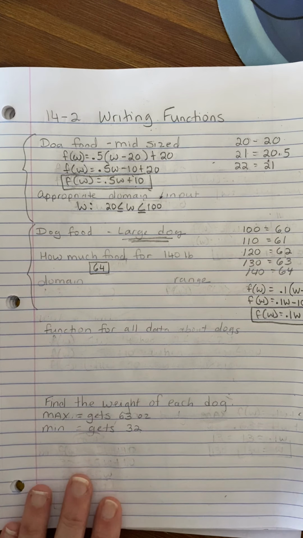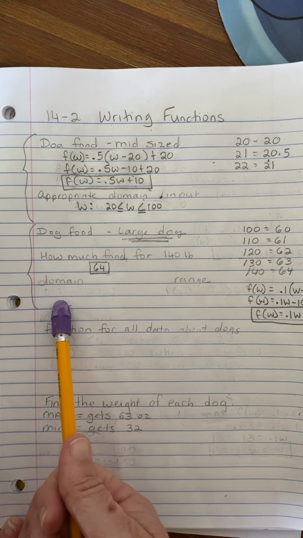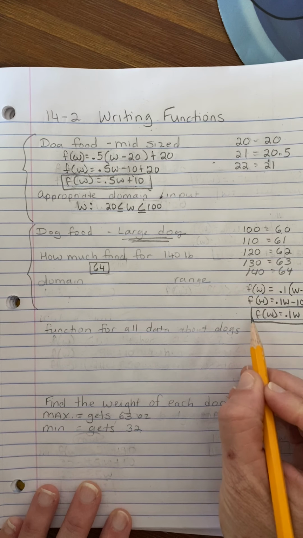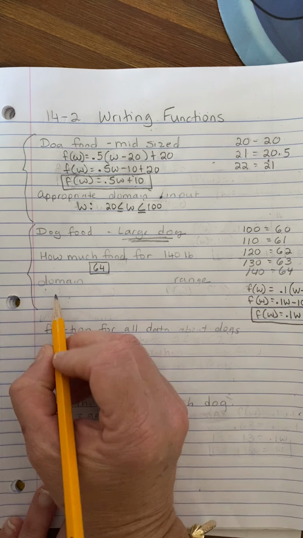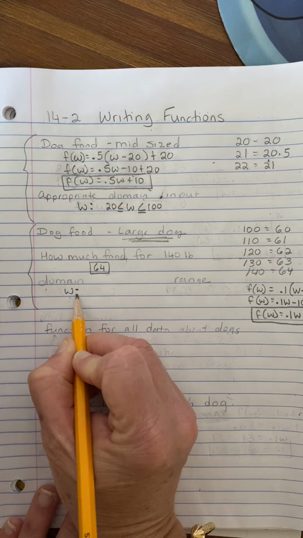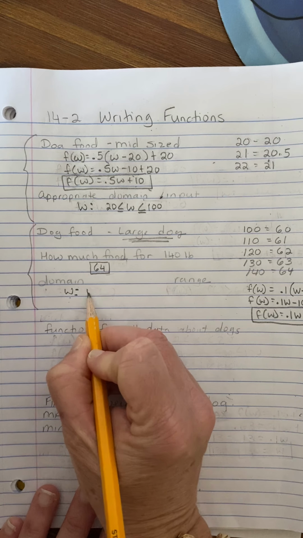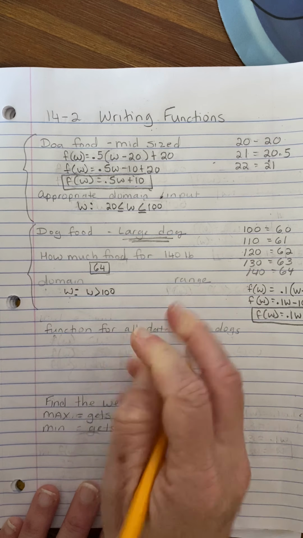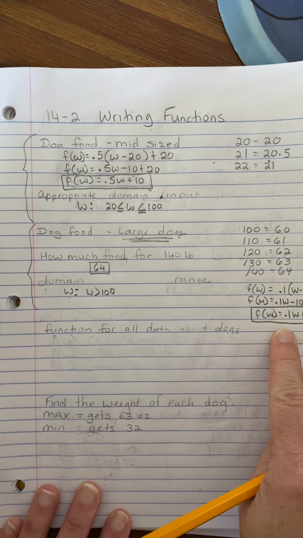Okay, what's the domain? When can I use this equation? When do I use this formula here for large dogs? Well, it is when the weight is larger than 100 pounds. That's when I use this equation.